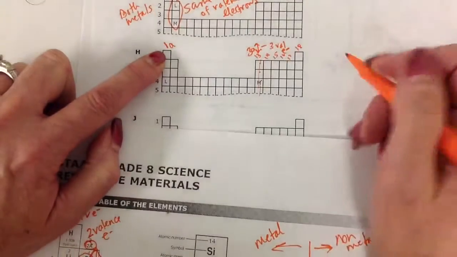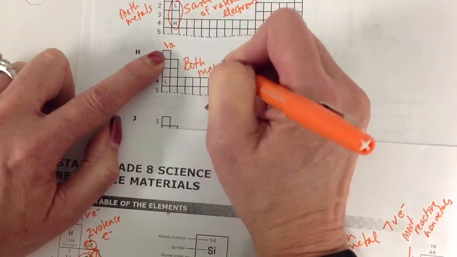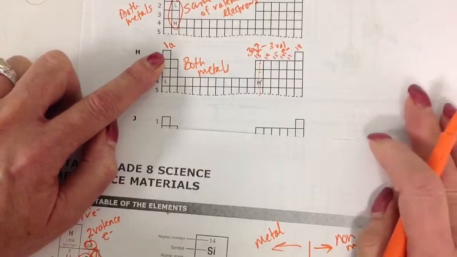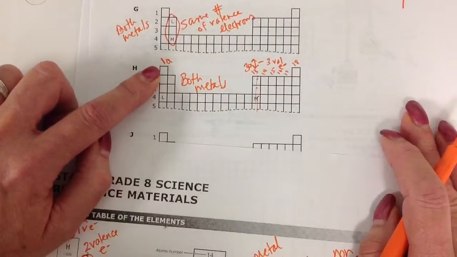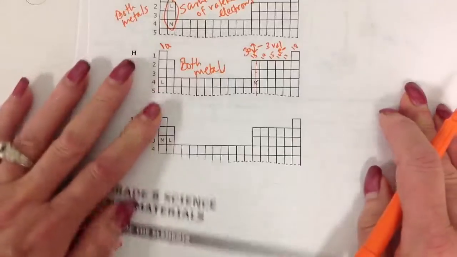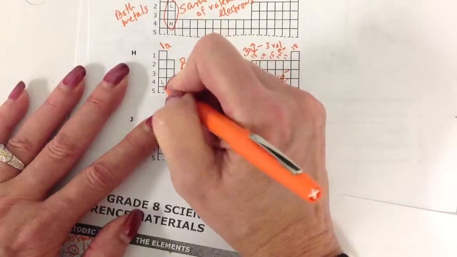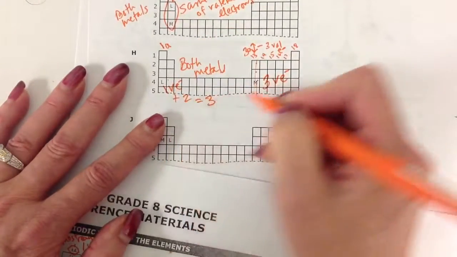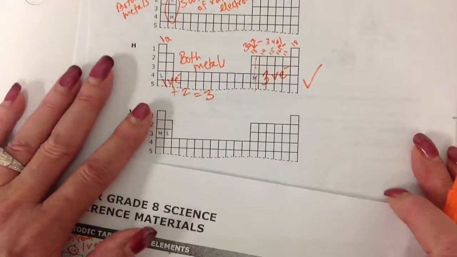And our clue was, so they're both metals. The clue that we were given is that M has 2 more valence electrons compared to L. Is that correct? Well, M has 3 valence electrons, and L has 1 valence electron. 1 plus 2 equals 3. This one would work out really good because it touches all the clues we've been given.